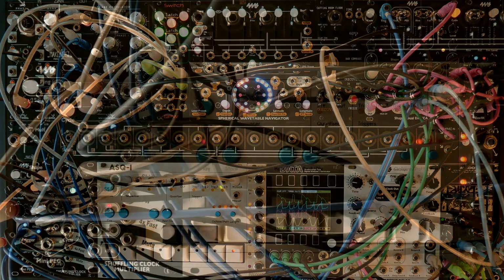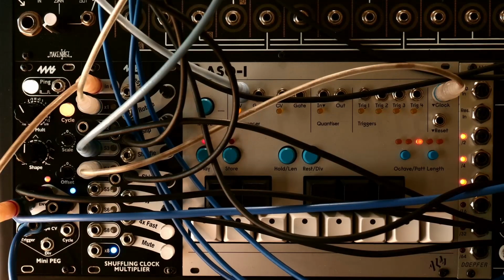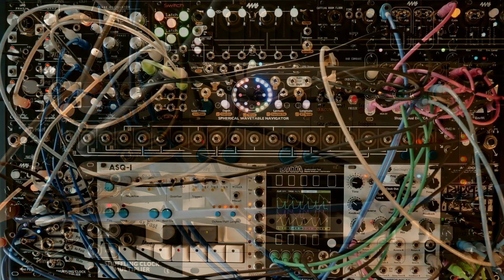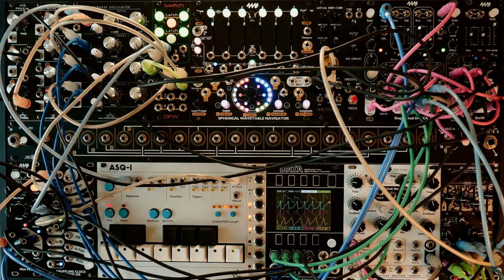So I'm sending them all to each other and then out to various places. Lots of crazy control, and this crazy control is going to be messing with the phase of the three oscillators on the Triphase oscillator, as well as the sidechain and VCA control on the Aikido.